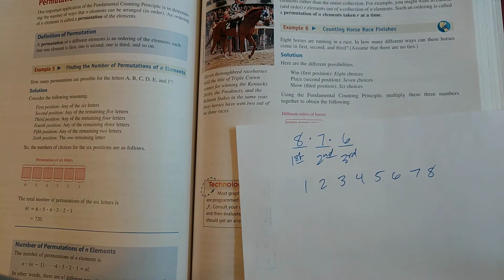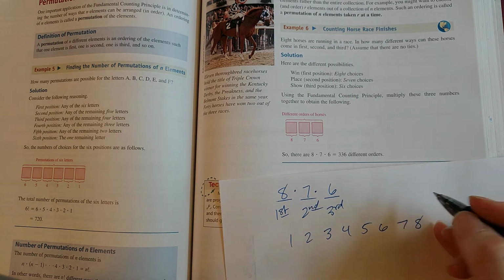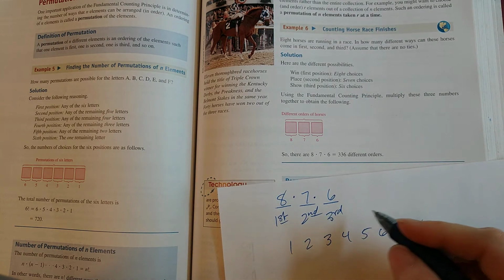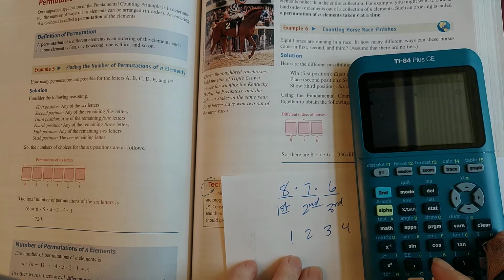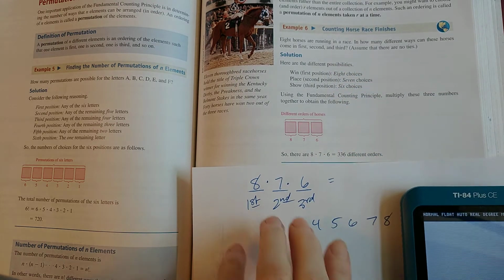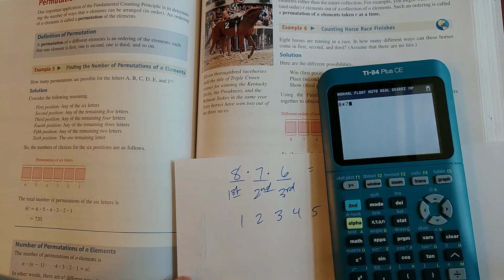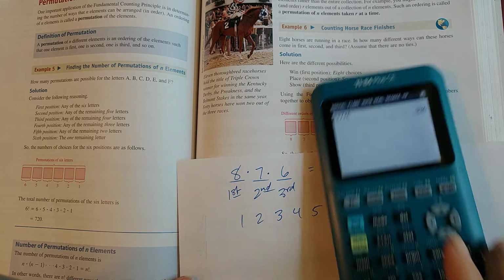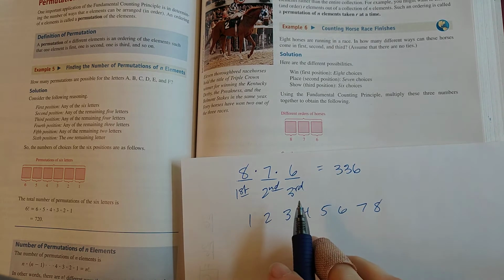Okay, so you could do the factorial here, but then you'd have to divide by another factorial to eliminate all this stuff. So let's go ahead and multiply these out. I'm not going to use the factorial because it doesn't go all the way down to 1. We have a truncated version of factorials. So we're just going to multiply 8 times 7 times 6, which is 336.